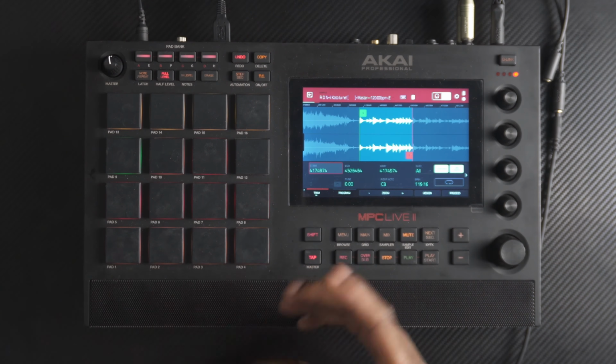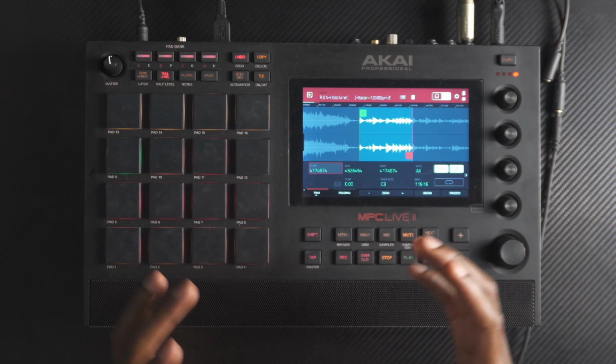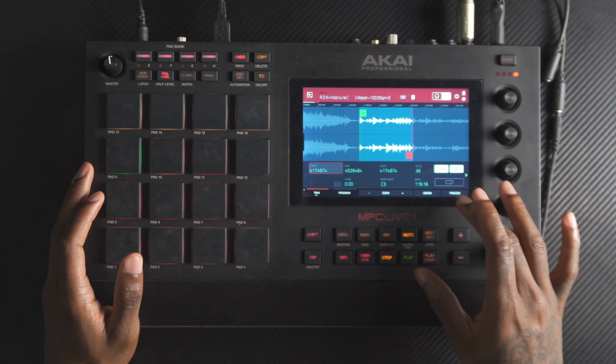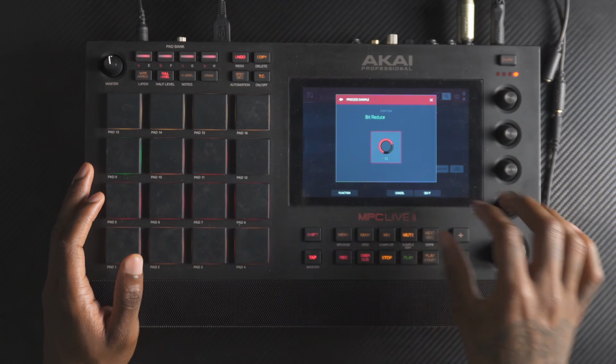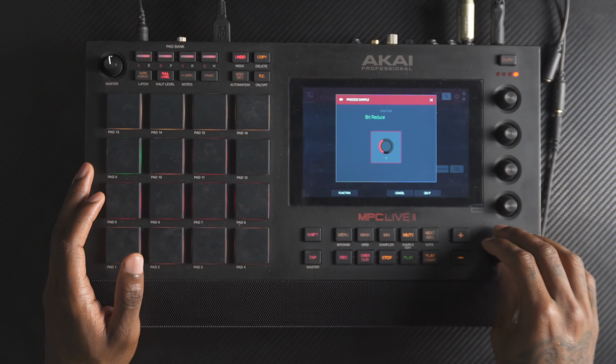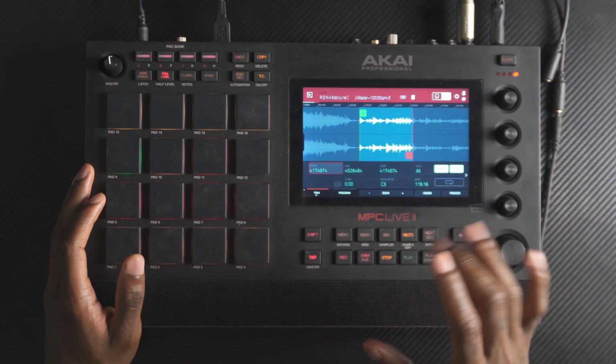Now, number 7 is a cool creative thing to do to get that kind of lo-fi vinyl sound. What you would do is go to process and go all the way to bit reduce. You don't want to reduce it too much. If you reduce it too much, this is what it's going to be like.